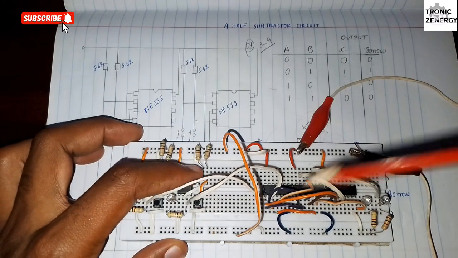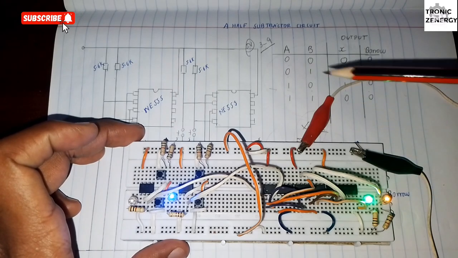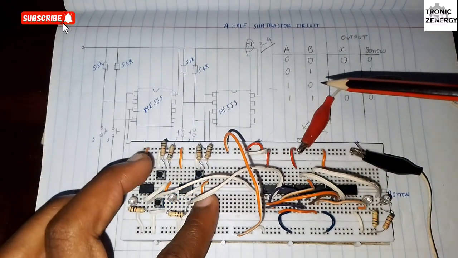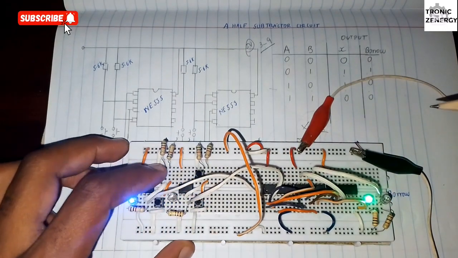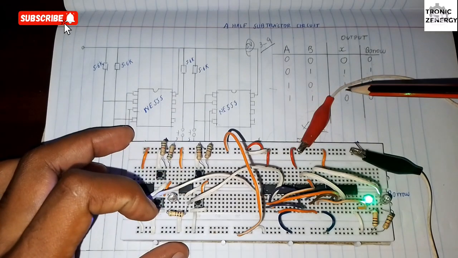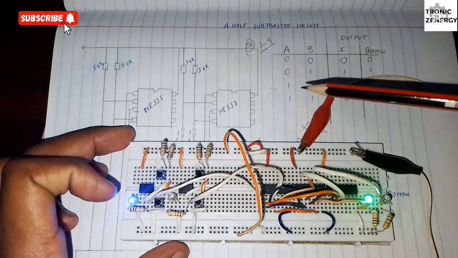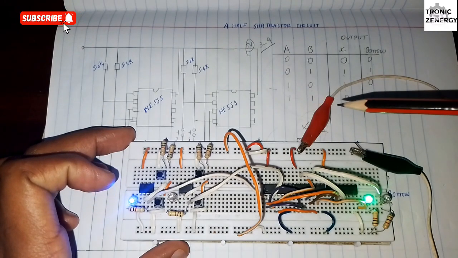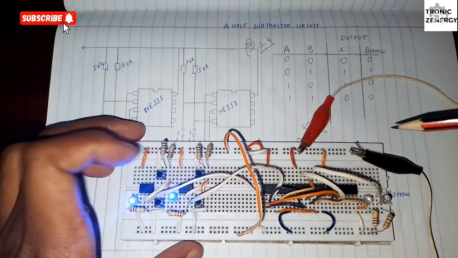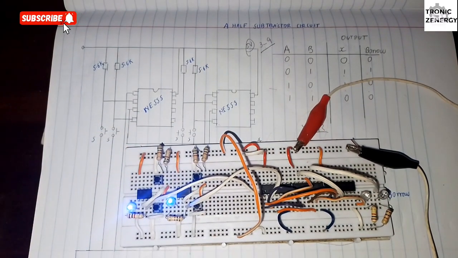Then the next one, A is on and B is off, so we turn off B and turn on A, and we get a 1 output, green, and a 0 borrow. Then the next one, when all inputs are on, we get a 0 output and a 0 borrow. And that's our half subtractor circuit.